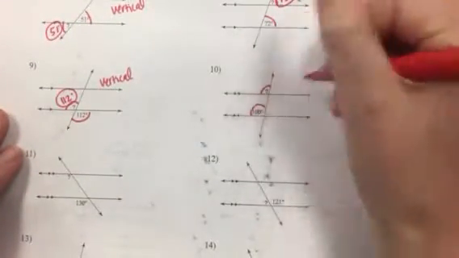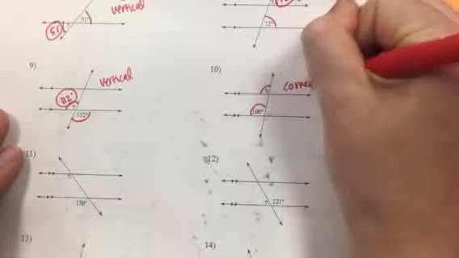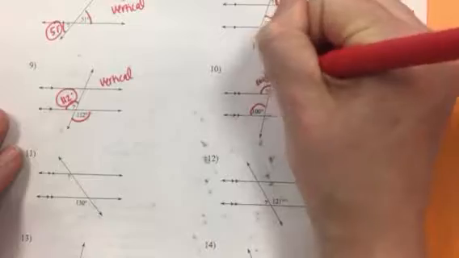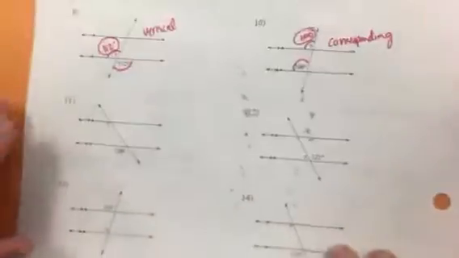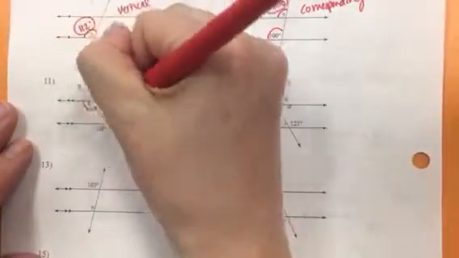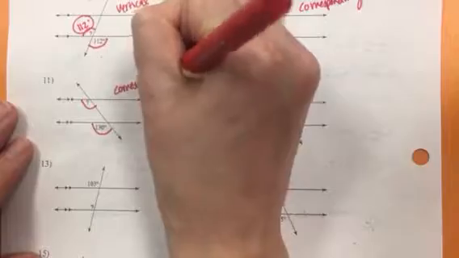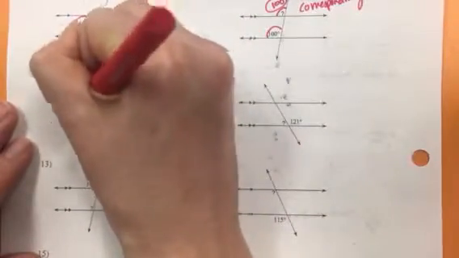Top left, that's called corresponding. So they are equal. Bottom left, corresponding. So this has to be 130 degrees.